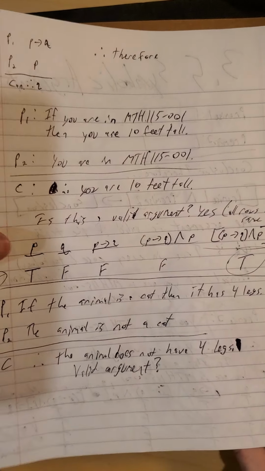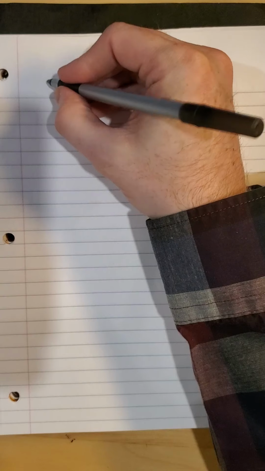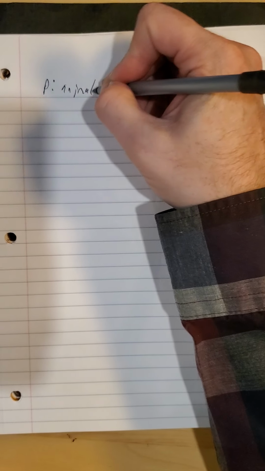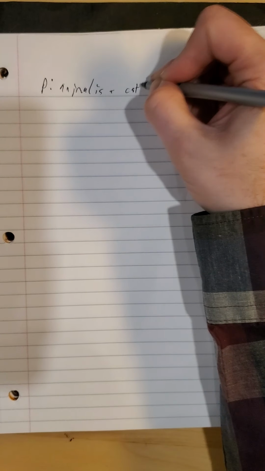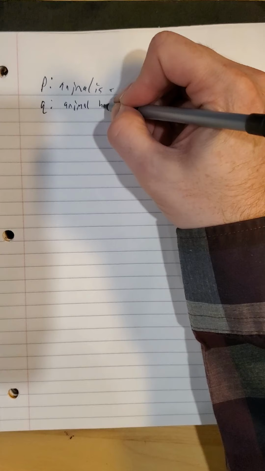So let's translate this into symbols. I need a little bit more room to work. So in symbols, statement P will be the animal is a cat. Q will be the animal has 4 legs.